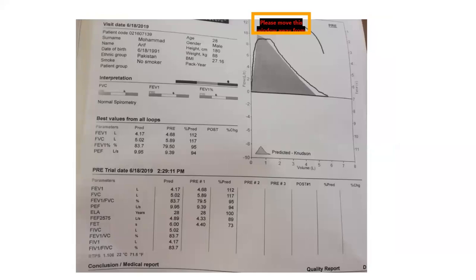This is an image of a pulmonary function test of a patient which was done at OPD. This is the flow volume curve and this is the flow time curve. Here you can see the biodata of the patient: name, date of birth. We will add smoker or non-smoker, the age, the gender of the patient, the height and weight, and the BMI, body mass index. And here we can see the FEV1 and FVC, and this is the ratio.